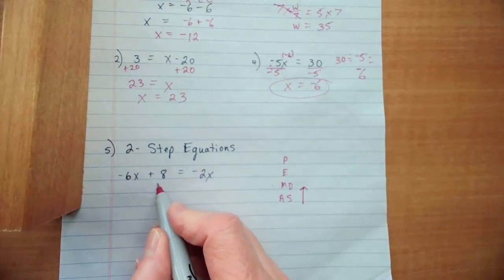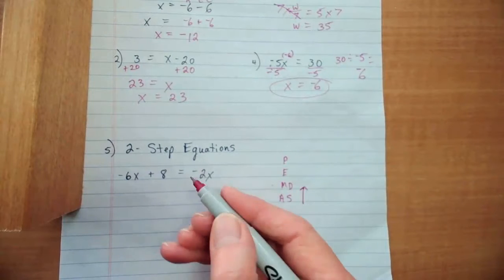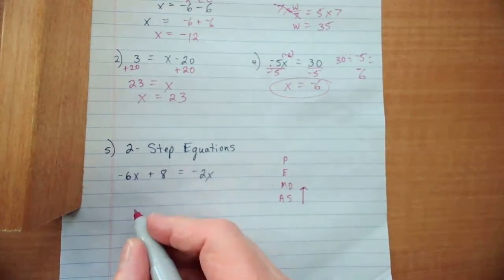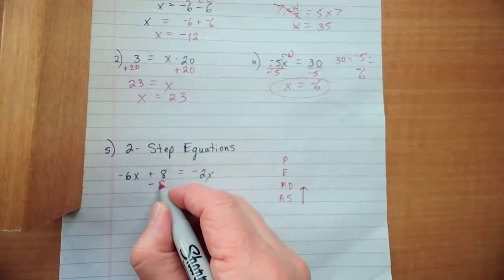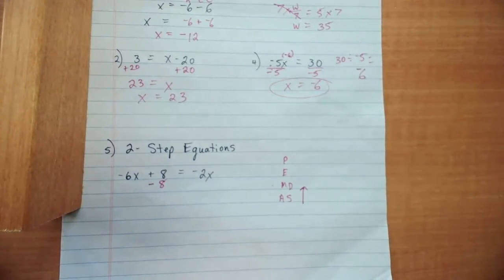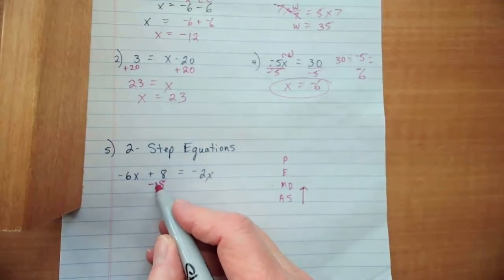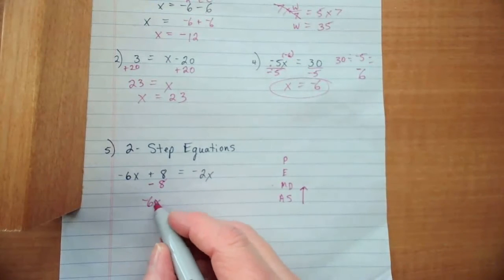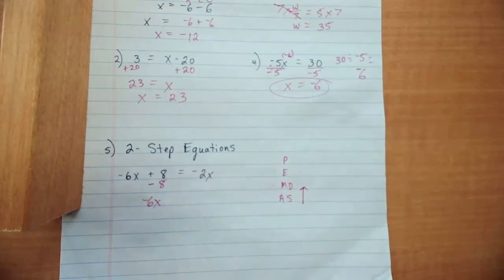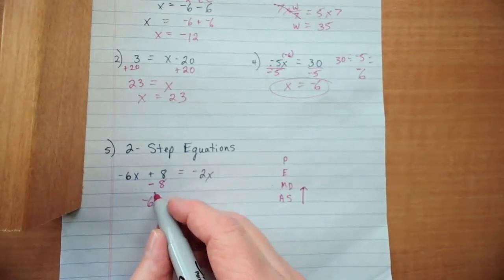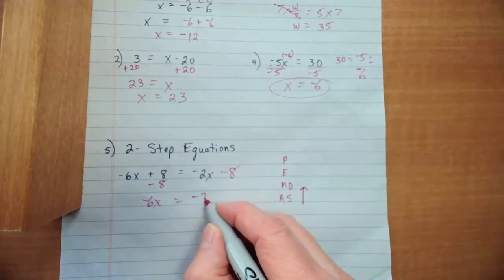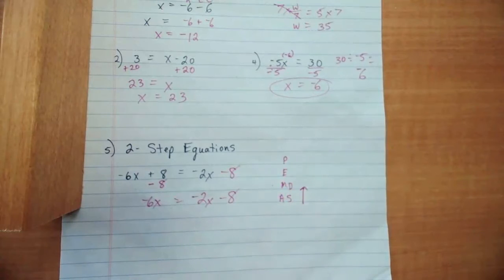Well, I'm looking at my plus 8, so I want to get rid of that. In order to do that, I have to undo, I have to do the opposite, which is subtract 8. If I have a positive 8, a negative 8, I have 0. So it's negative 6x plus 0 is just negative 6x. And then whatever we do to one side, we have to do to the other side. So this stays 2x minus 8.